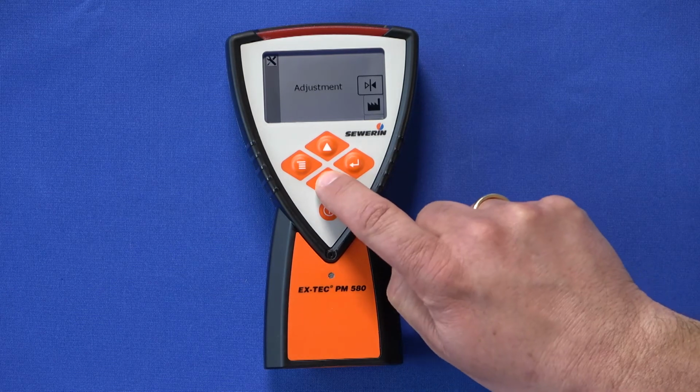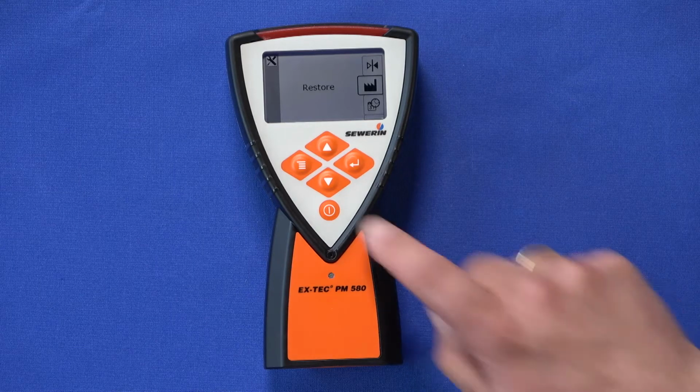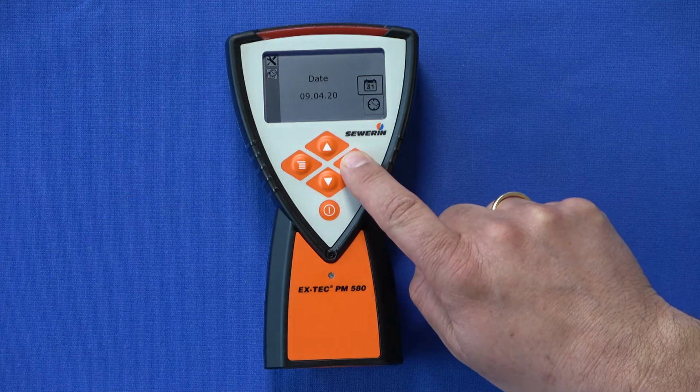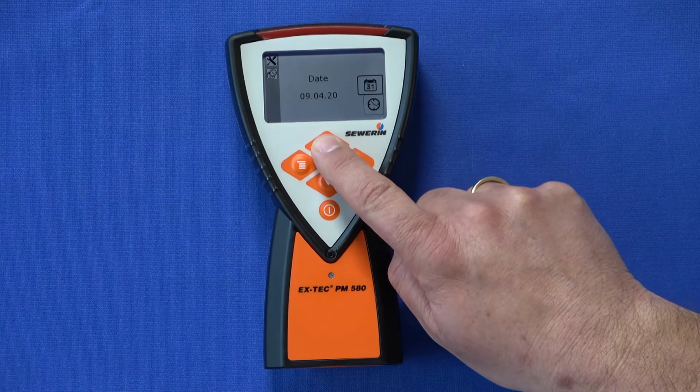The second menu item, Restore, resets the PM580 to factory settings. The third menu item, Date, Time, takes you to the setting options for the current date and time. Press the Enter button to access the possible detailed settings.